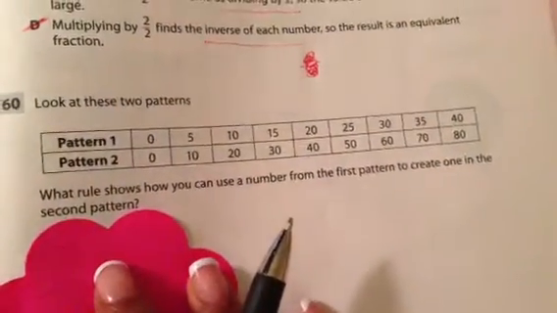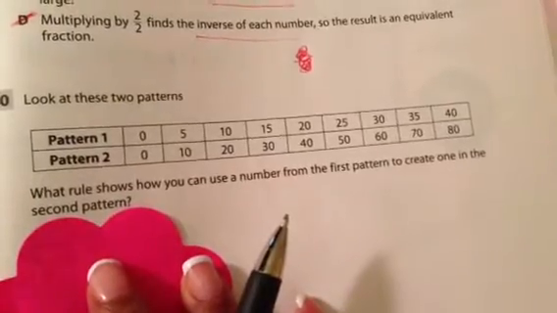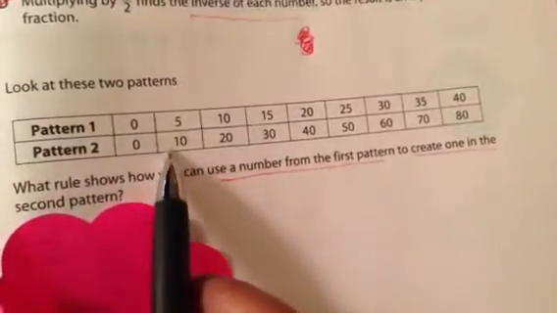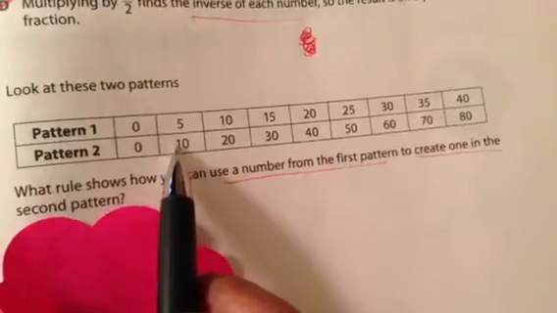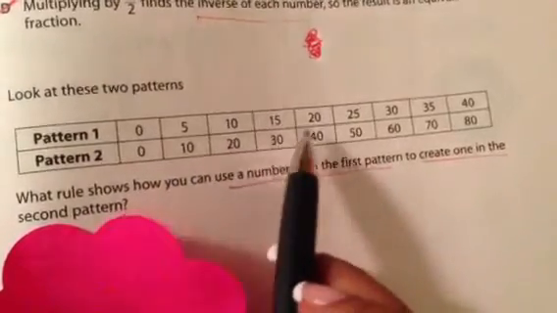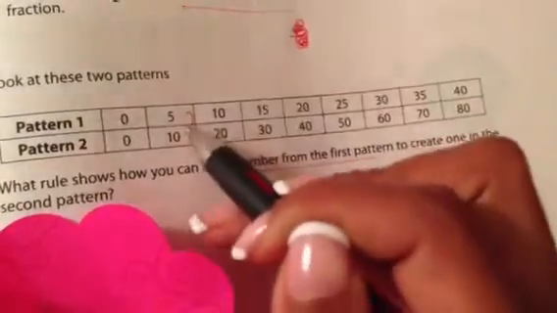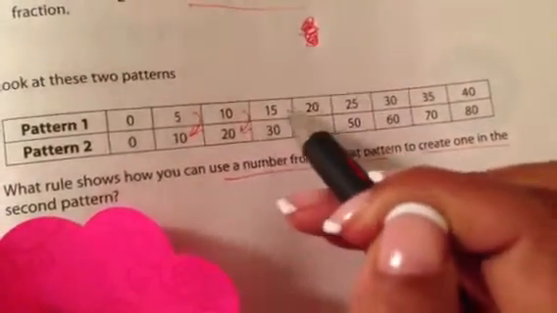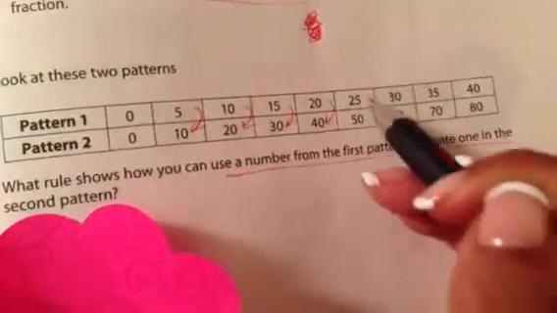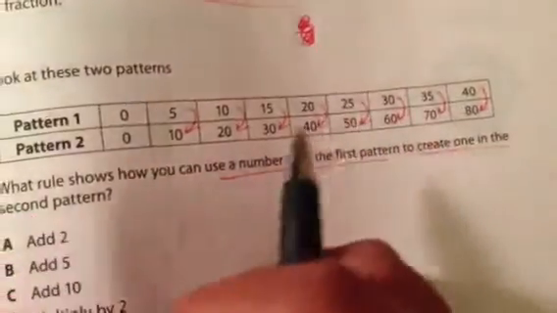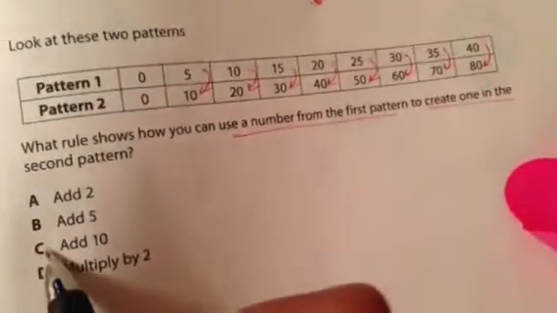All right, last one. Look at the patterns. What rule shows how you can use a number from the first pattern to create the second one? So let's look at the first pattern. What happens to the second? 5, 10, 10, 20, 15, 30, 20. So you can look at the pattern here, and I notice that each time I'm multiplying by 2. Each time to get this number, times 2, times 2, times 2. So I take the first number and I multiply it by 2. Boom, here it is. I took the first number and I multiplied it by 2.